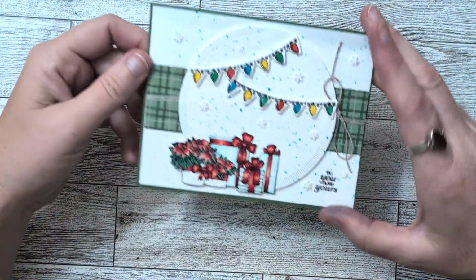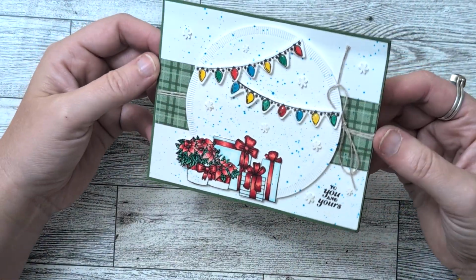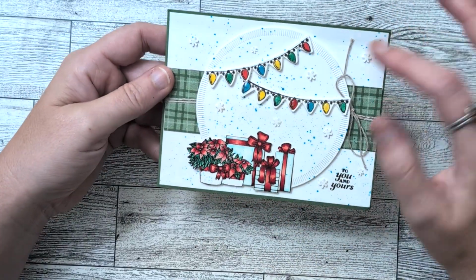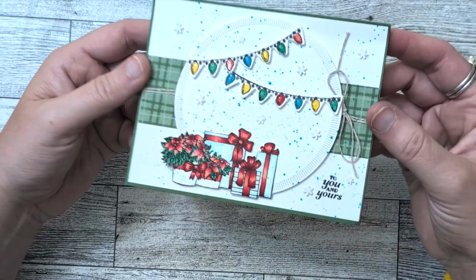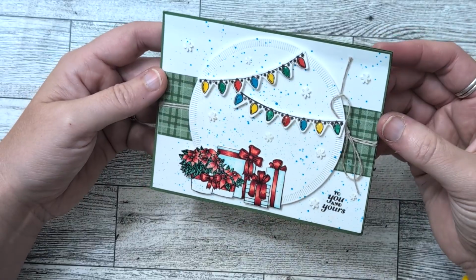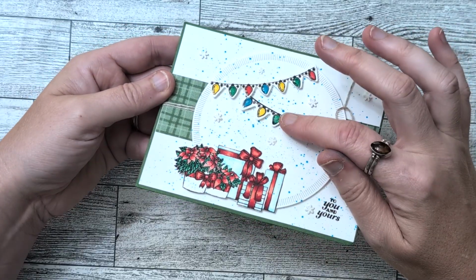They just add so much to the card. She splattered this with a touch of blue in the background, and I love how she hung the lights from edge to edge. And each one of the light bulbs, I don't know if the camera picks that up, is covered with glossy accents. Or if you're in the Stampin' Up! World, I think they call that crystal effects.